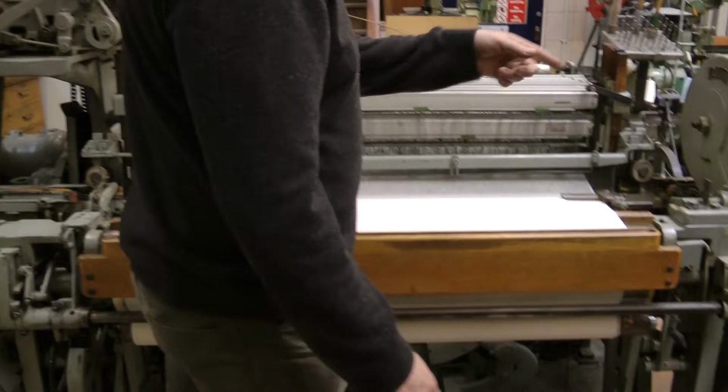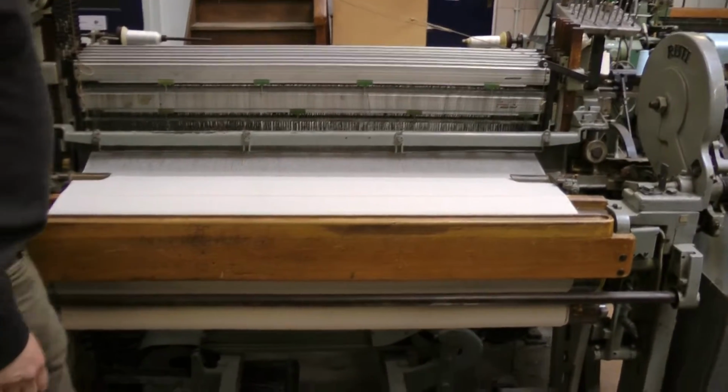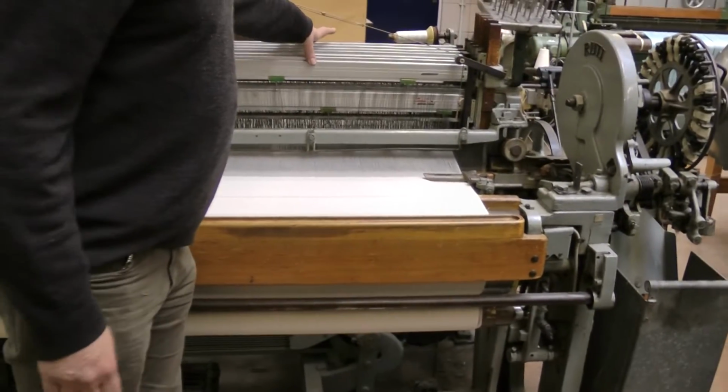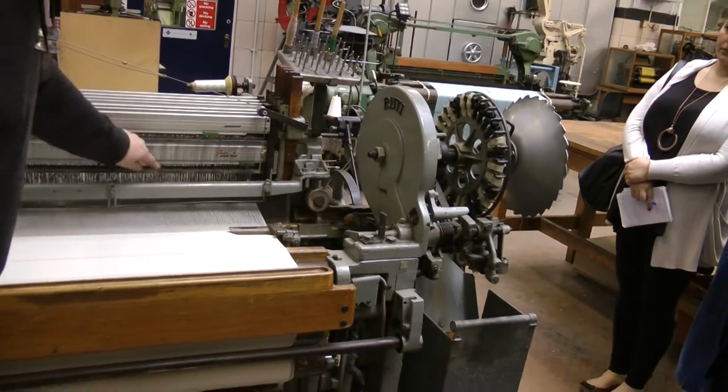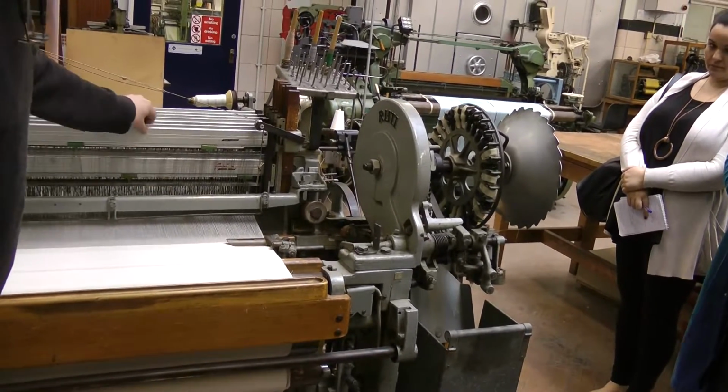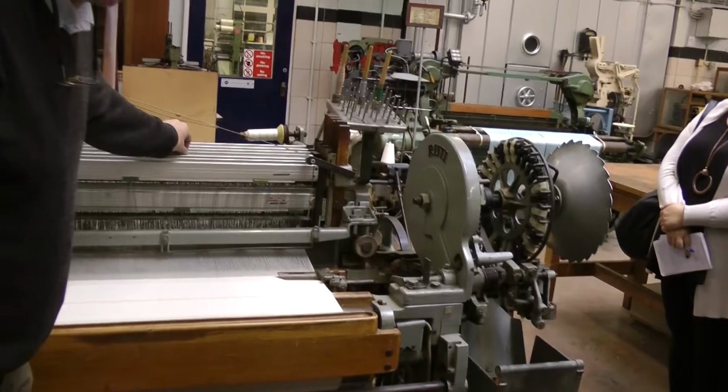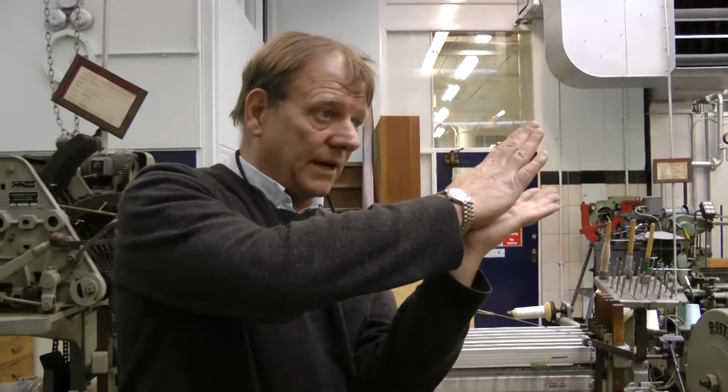So what you'll see as I flip this loom over, you'll see these heel frame positions change. Now all these warp ends are drawn into, are controlled by, one of these heel frames. Yeah? And that's what forms the shed.